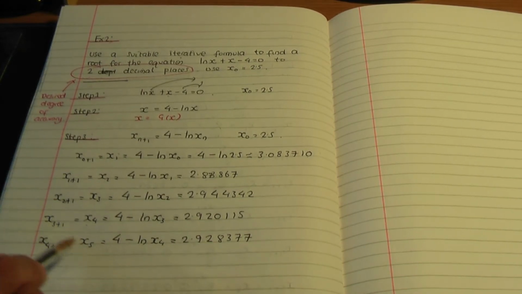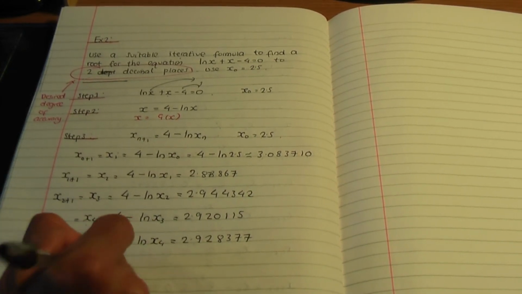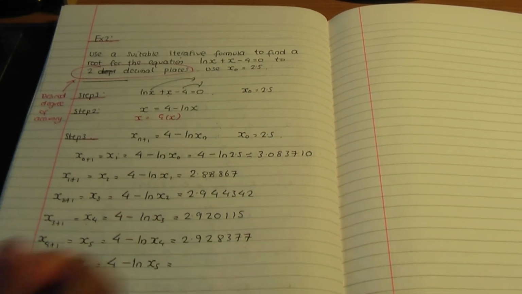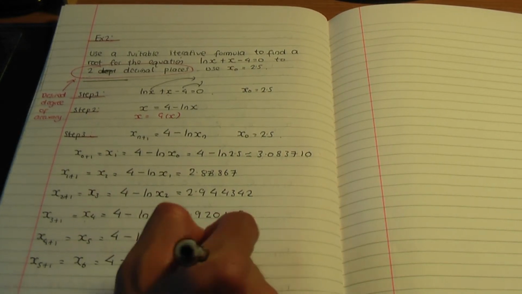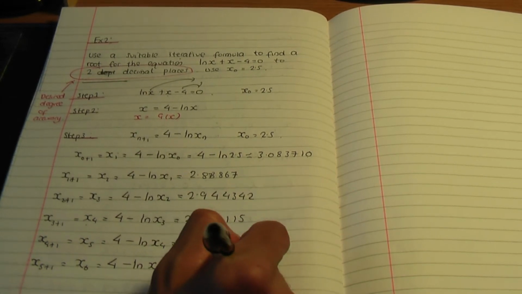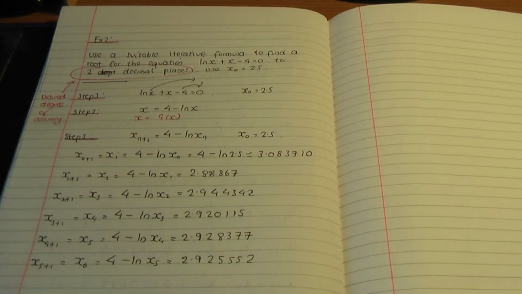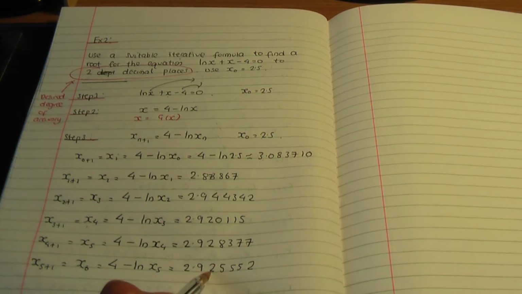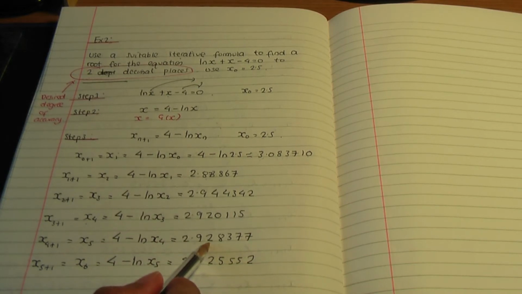If we put x5 back into the iterative equation, x(5+1), that is x6, that's 4 minus ln x5, okay, and to 6dp I had 2.925552. So let's make a check. So to 2dp 2.93, the previous value x5 to 2dp 2.93 as well.